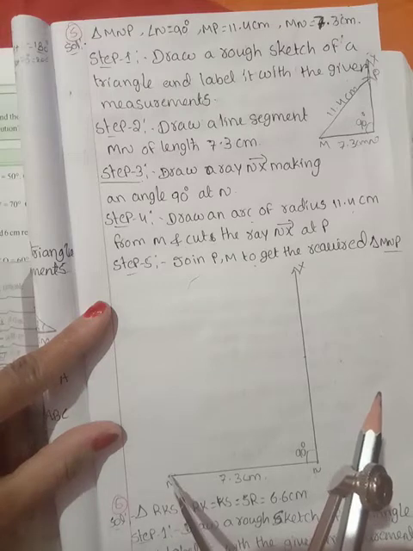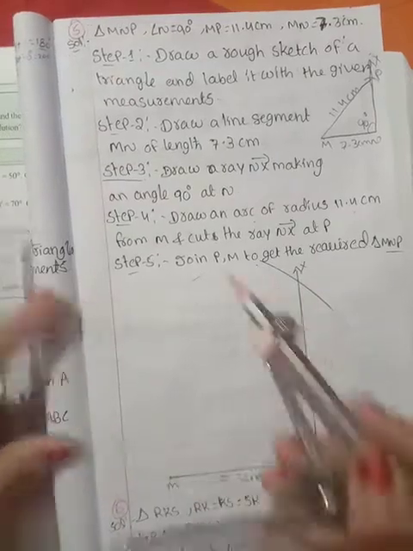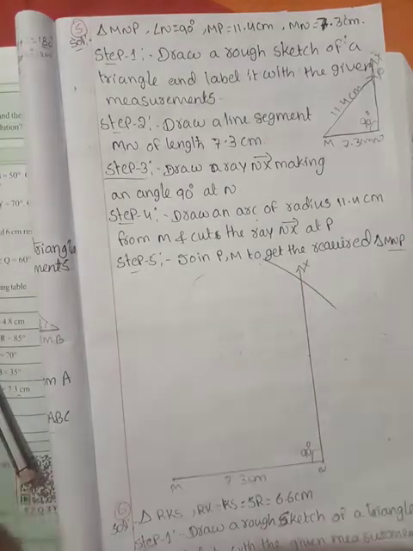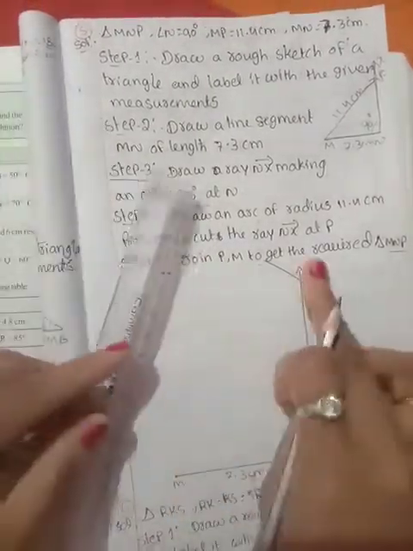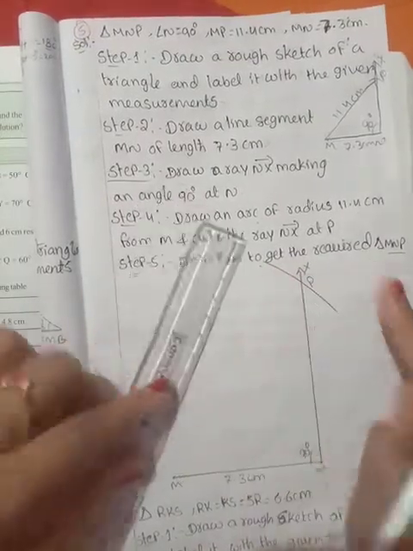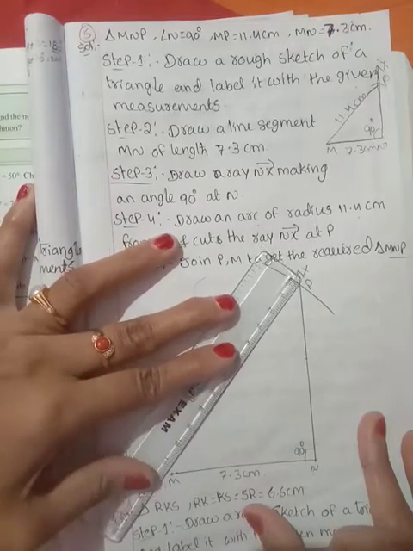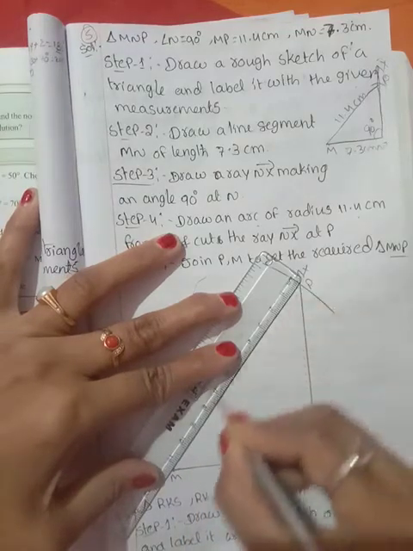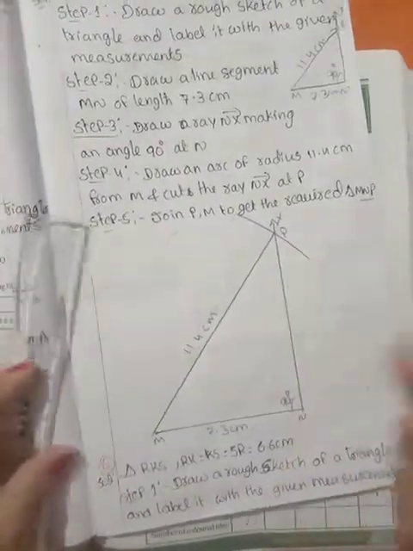Step 4: draw one arc, cutting the NX ray at a point. What's the point? P point. Okay, the last step is joining P comma M to get the required constructed triangle MNP. It is ready. Here it is also 11.4, Gagan Sai. This is 11.4 centimeters. Okay, you understood neatly, Gagan Sai. Yeah, this is also over.